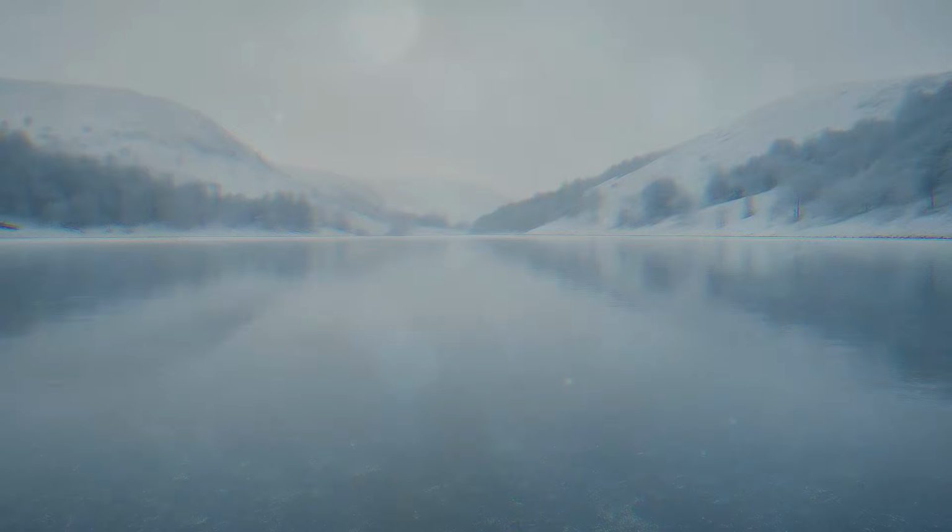Snow does not erase form. It reduces emphasis. The same ground exists beneath the surface, but its features no longer assert themselves visually. The surface presents a simplified version of what lies below, shaped by accumulation rather than alteration.